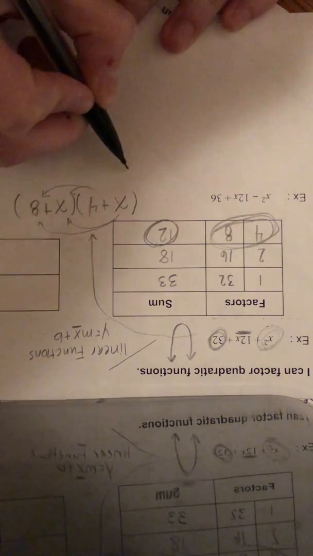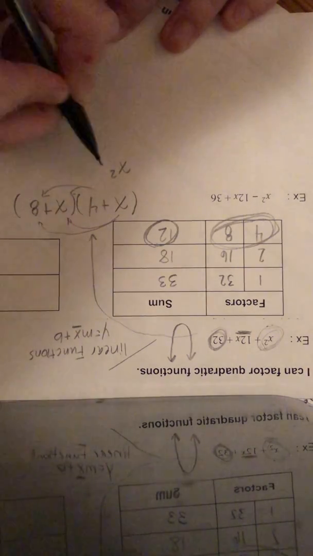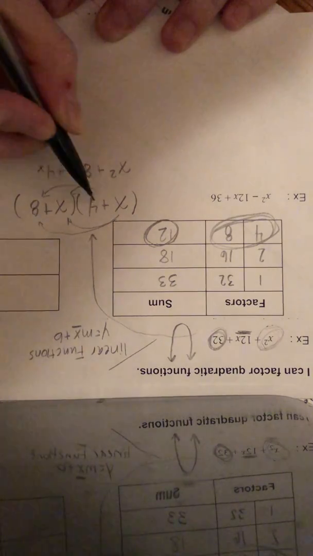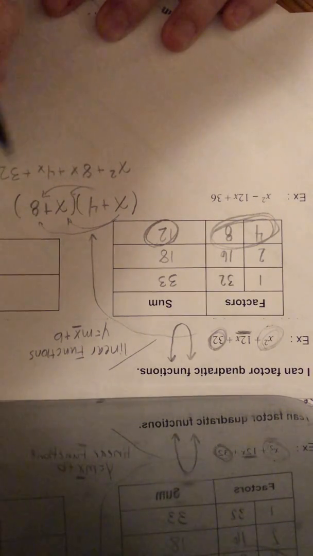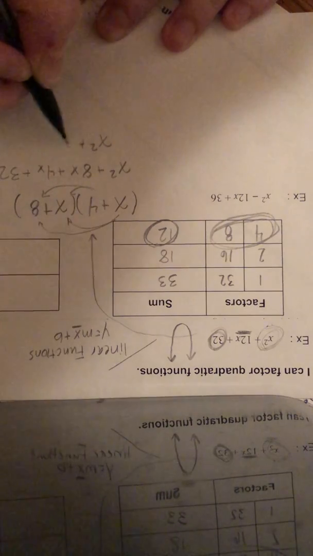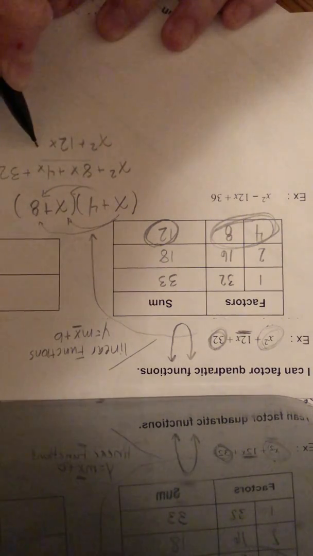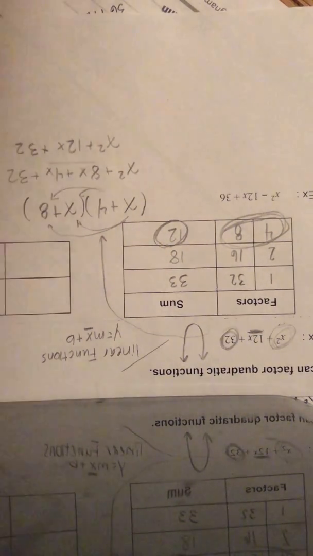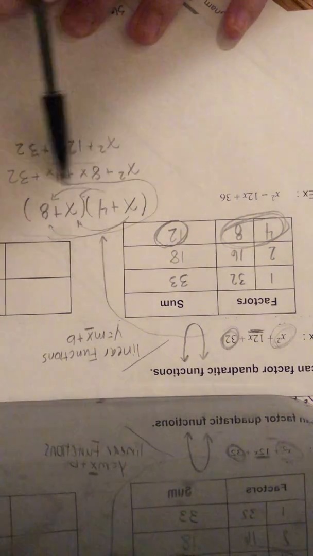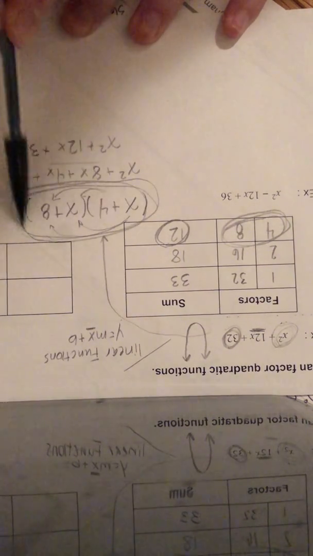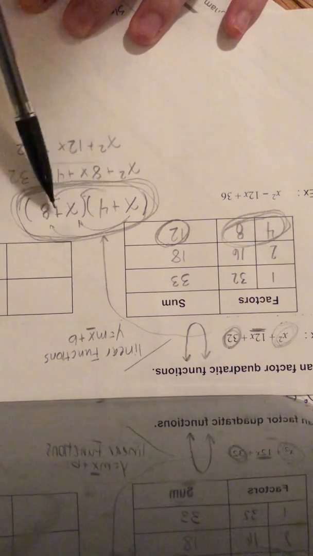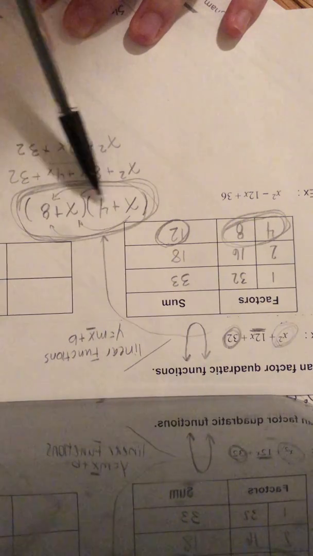So we have our x times our x gives us x squared, x times 8 gives us plus 8x, 4 times x gives us plus 4x, and 4 times 8 gives us plus 32. Then we have x squared plus 12x by combining like terms, plus 32. What we're essentially looking for throughout all of this is we want to end up with an answer that looks like this. We want to end up with two parentheses and our x and then our factored numbers on the inside.